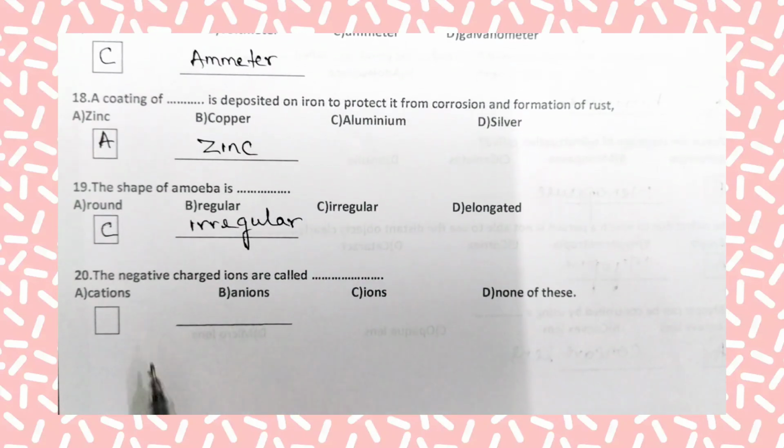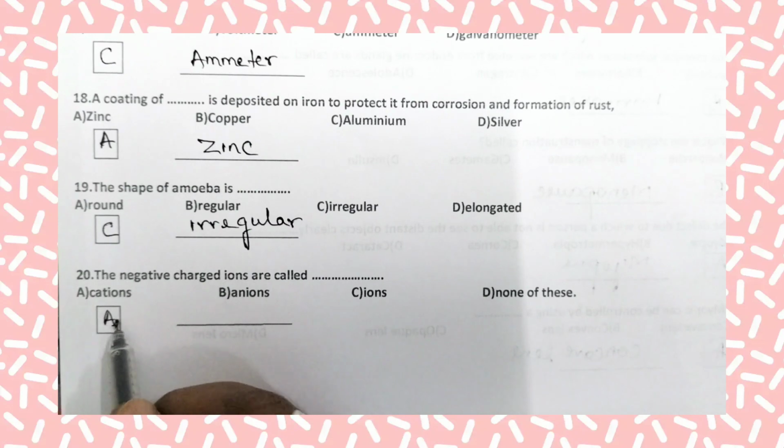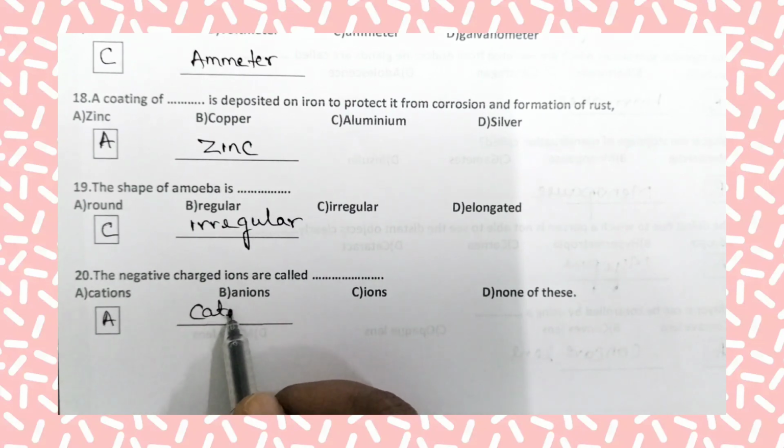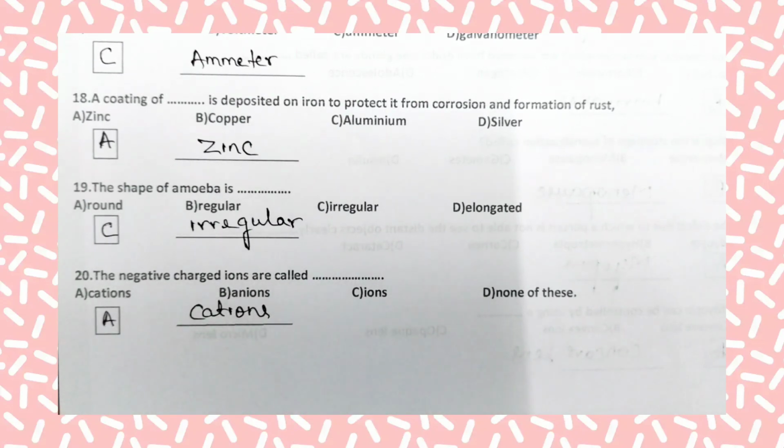Then the negatively charged ions are called cations, anions, ions, none of these. The right answer is option A, that is cations. So like this we have to answer 20 MCQs of practice paper number 7.